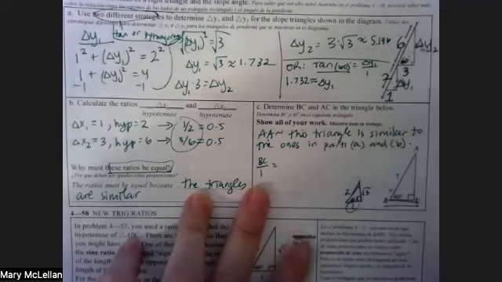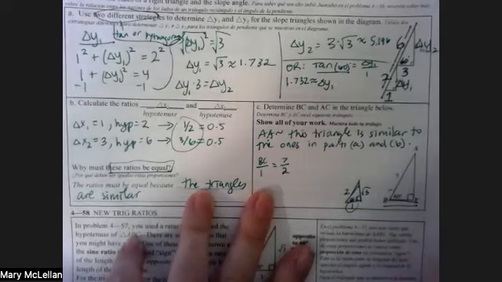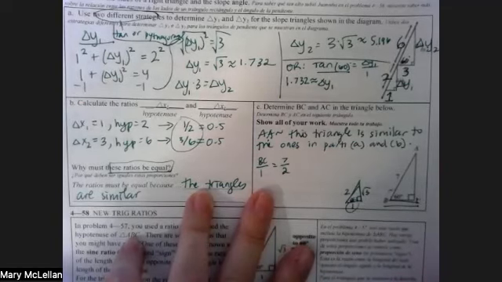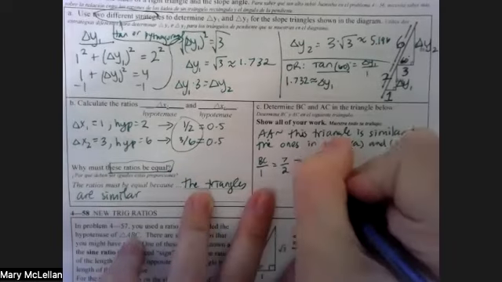So BC over 1 is equal to 7 over 2. So the length of BC is equal to 3.5.